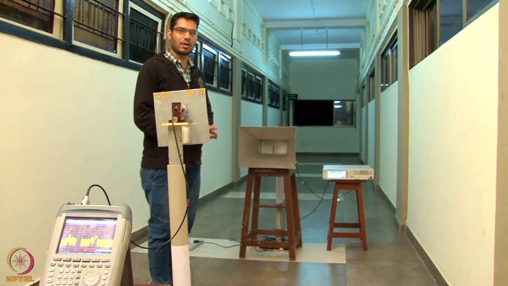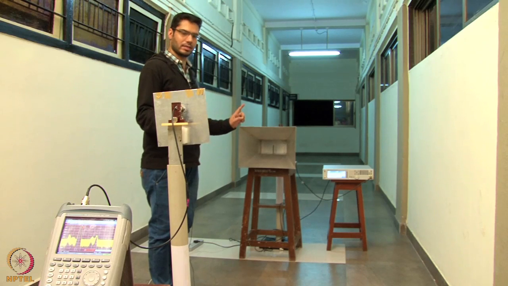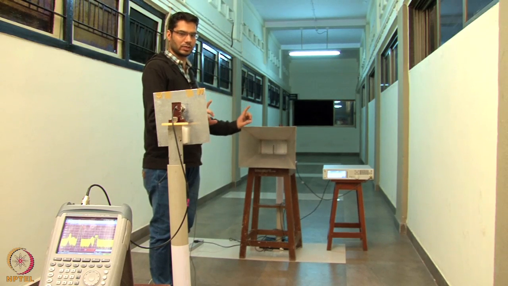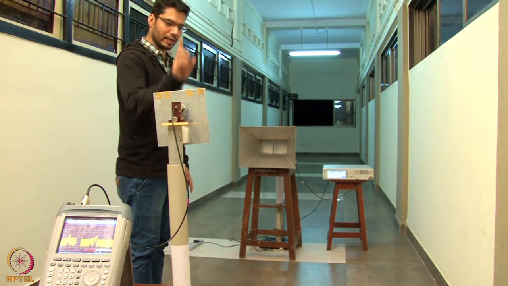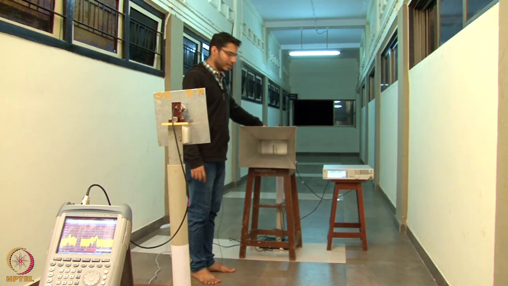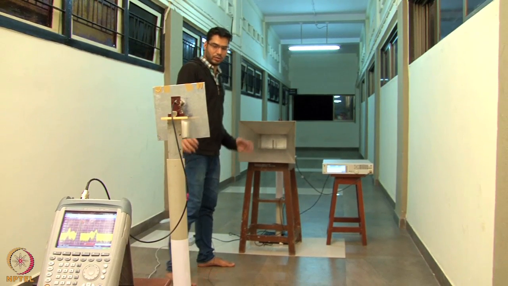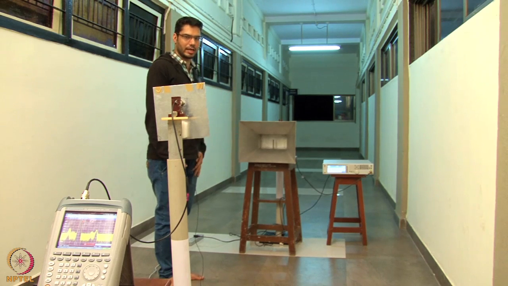First is E co-pole, in which both the antennas' E planes should be perfectly aligned with respect to each other. This antenna's E plane is in the vertical direction. This is our reference antenna, which also has the E field in the vertical direction. So both the antennas have the E field in the vertical direction.